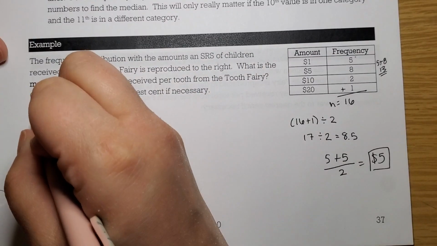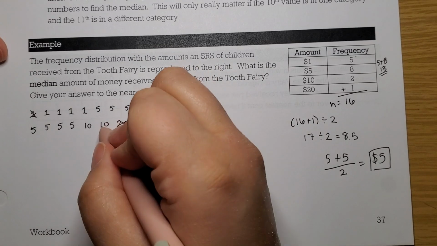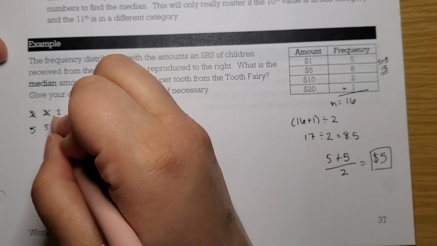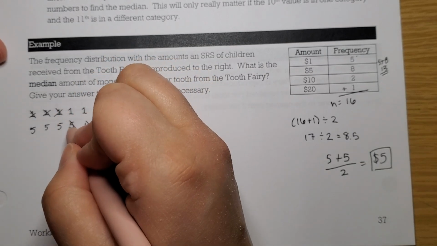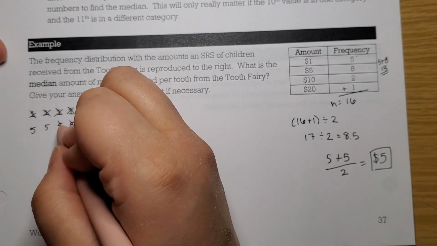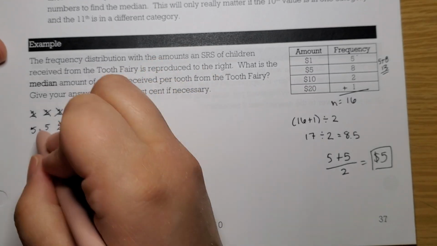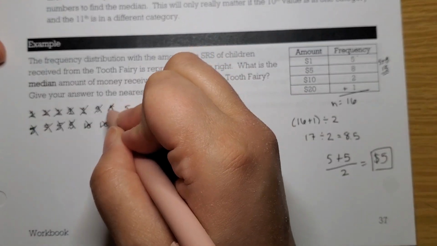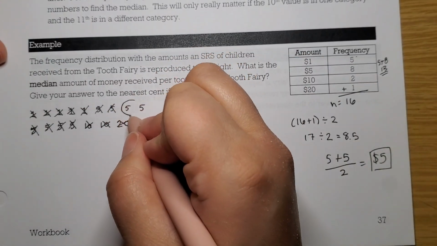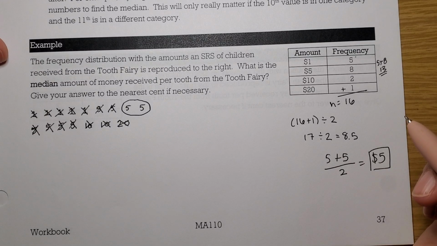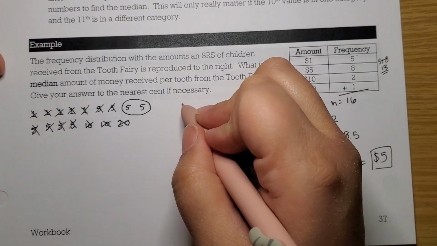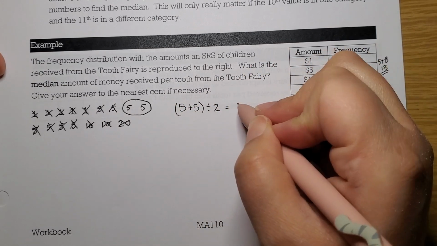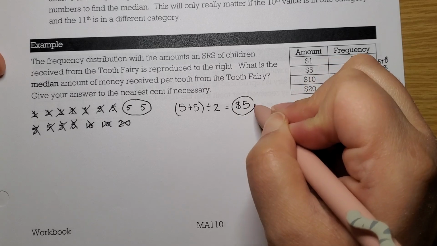So the 20 and the 1 match up. The 10 and the 1 match up. This 10 and this 1. A 5 and a 1. A 5 and a 1. A 5 and a 5. A 5 and a 5, and that leaves these 2 5s in the middle. So for this, my median will be 5 plus 5, divided by 2, and I'm going to get $5.